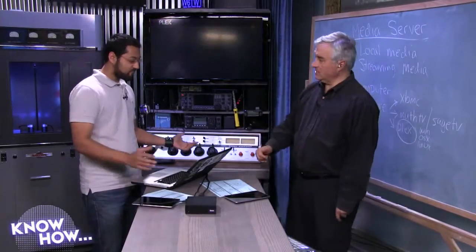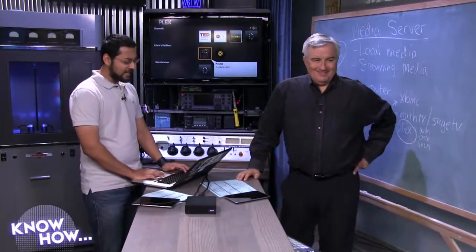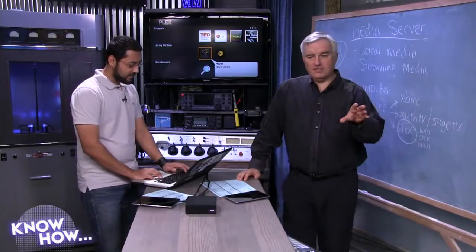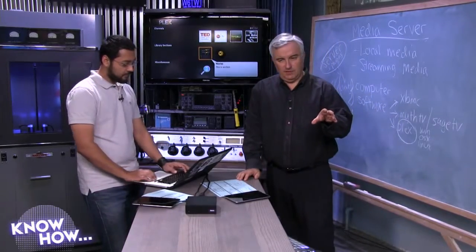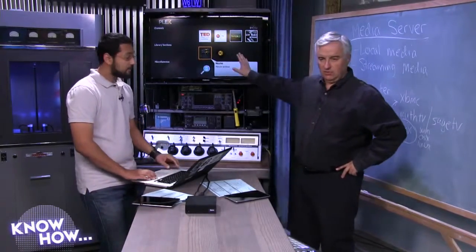Well, you happen to have it on this desktop. It's a hefty looking application. It's built for a 10-foot interface. Is it very similar, or is it different from the... This is the Roku interface.